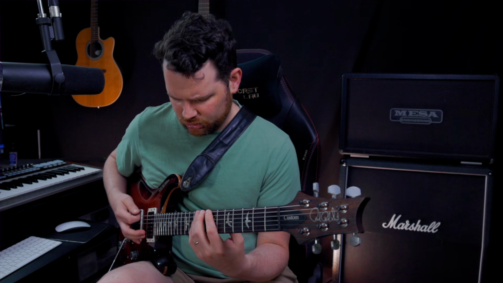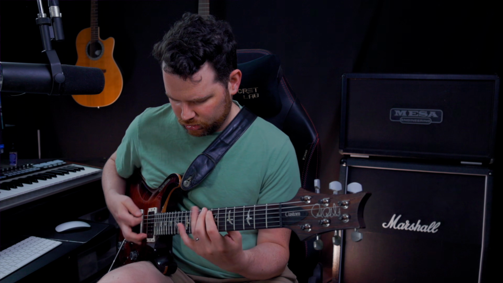Definitely more tricky to pick them, but it's a good exercise anyway. Or I might do a combo of picking and legato. Or maybe some sort of combination of different techniques. But that's how I might normally play these.